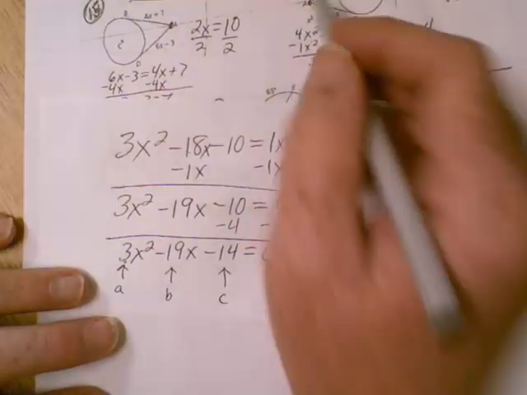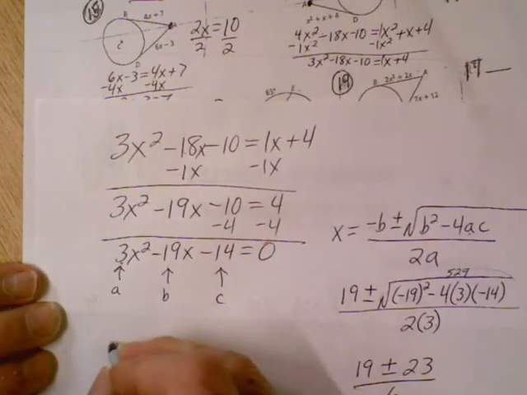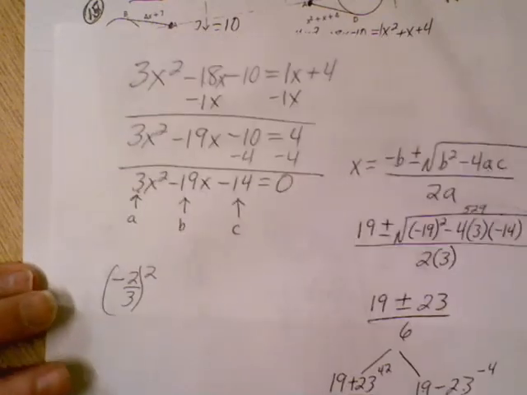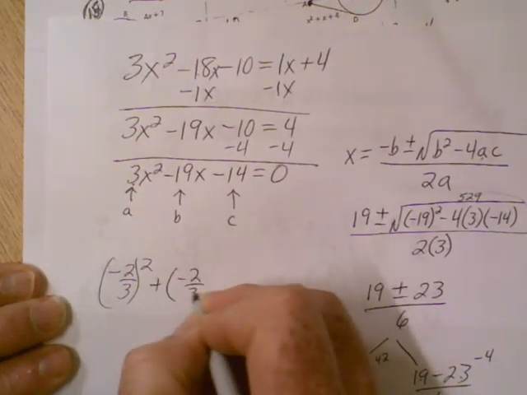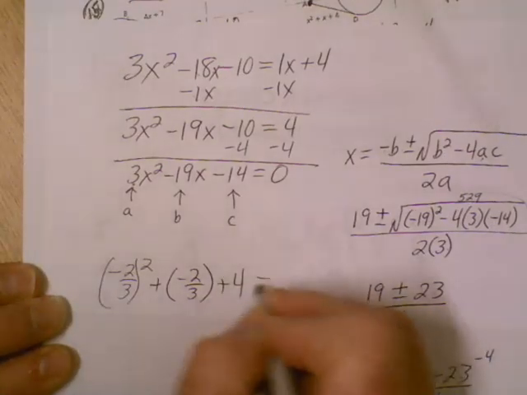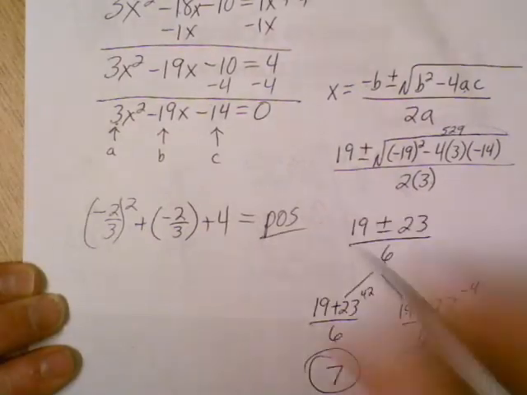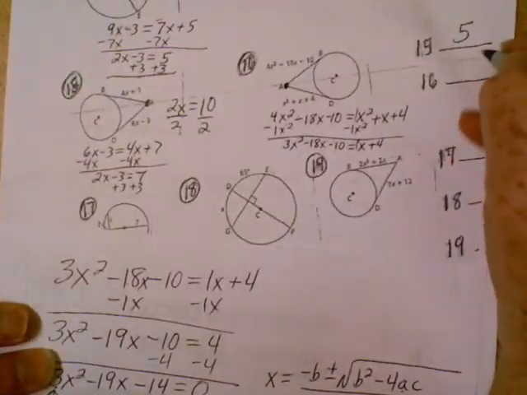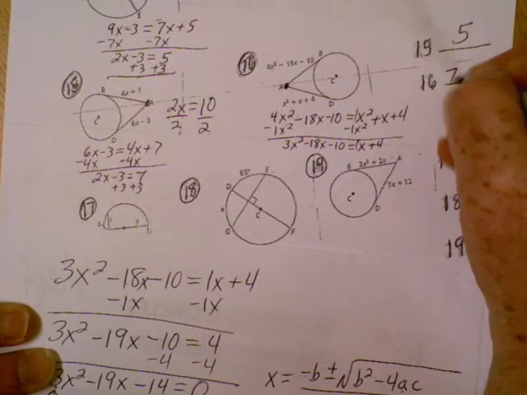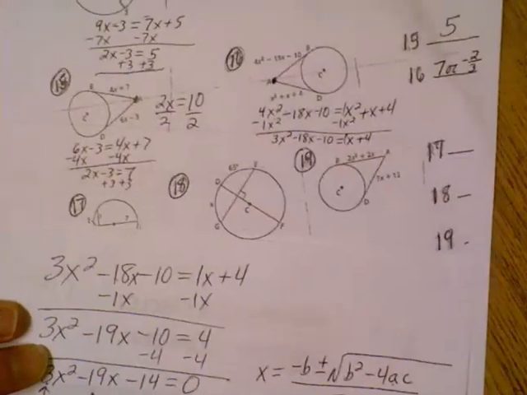But this time, if we plug in negative 2/3 into both of these, so negative 2/3 squared plus negative 2/3 plus 4, we still come out with a positive answer. So this time, either one of those will actually work. So for number 16, the answer could be 7 or negative 2/3.